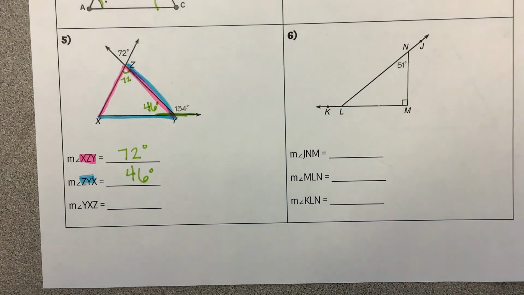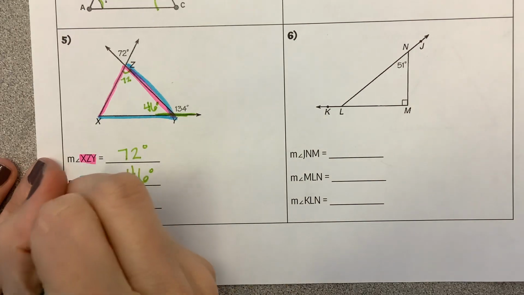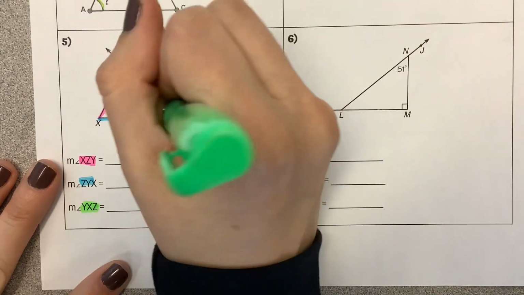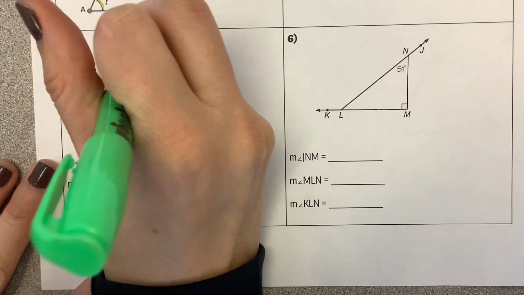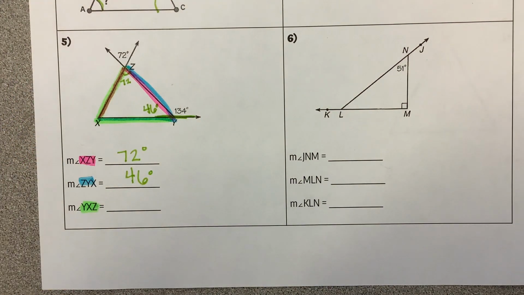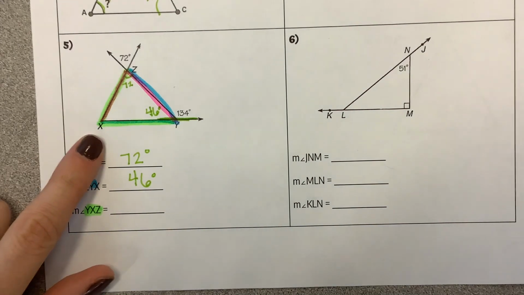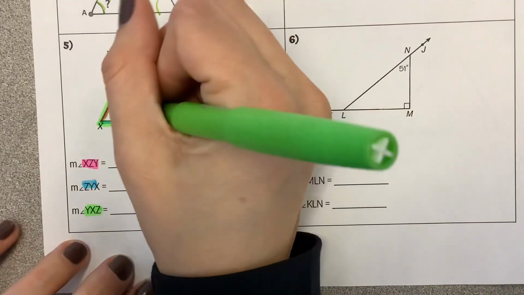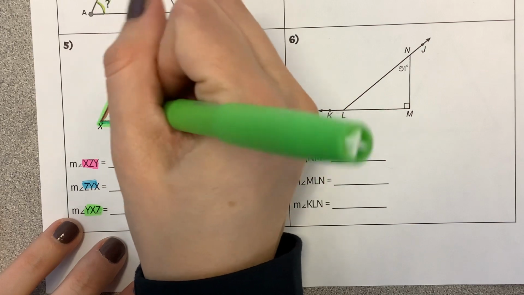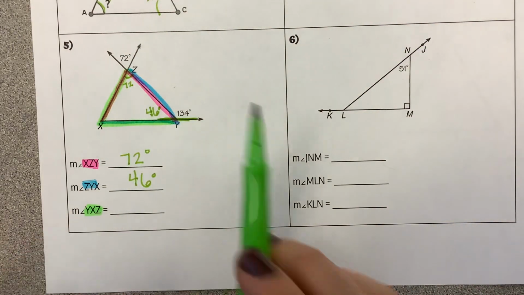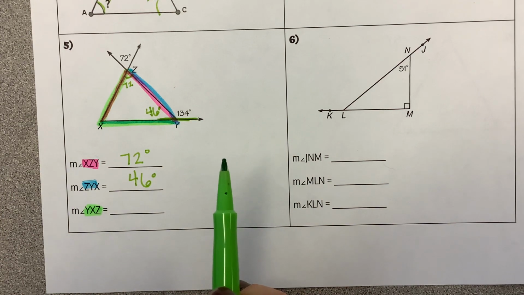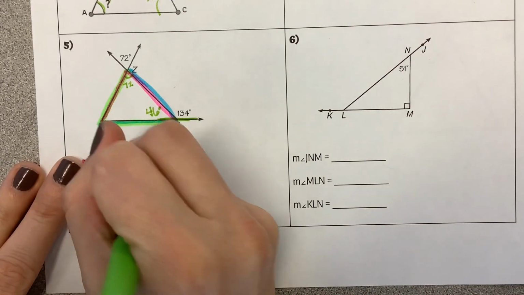And then our last one here is y, x, z. So I'm starting at y, going over to x, going up to z. So there, we are talking about this angle right here, which now we have two of our triangle measures. So I can do 180 minus 72 minus 46. And that gives us 62 degrees.